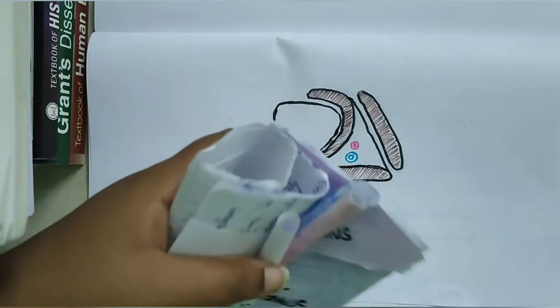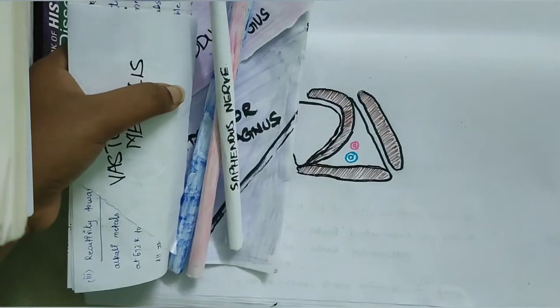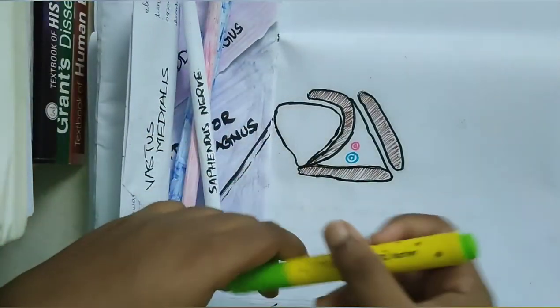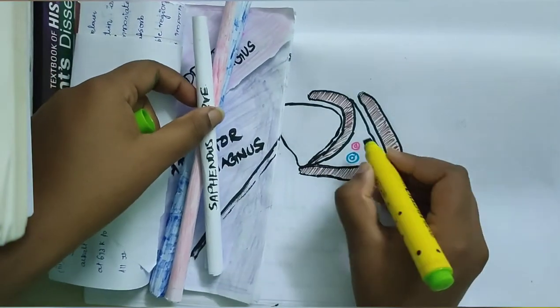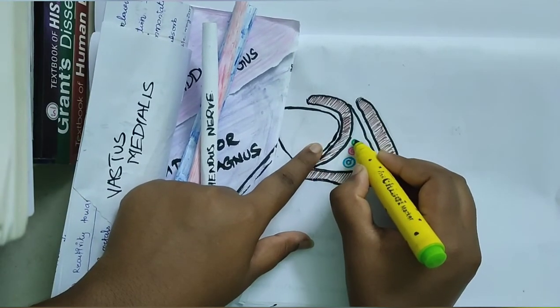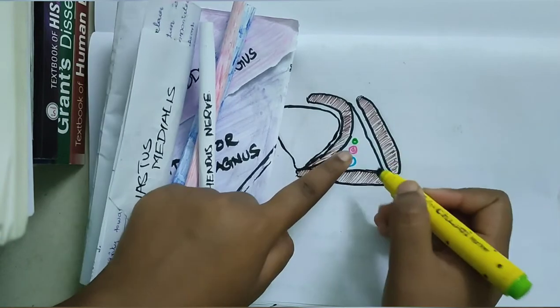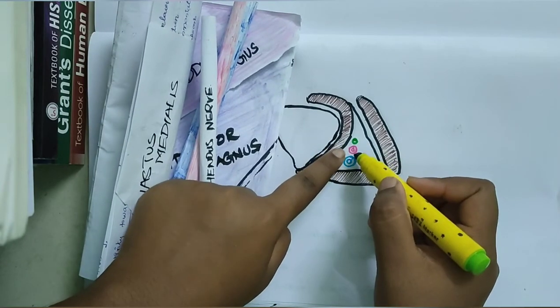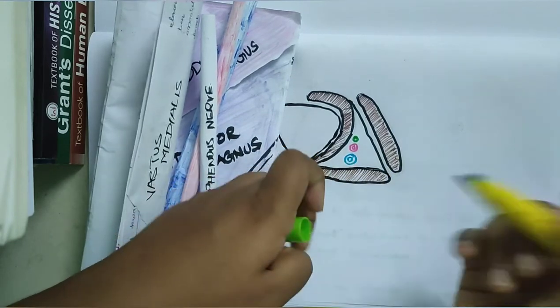And next is the saphenous nerve. I don't have yellow color, so I draw it in this green color. This is the saphenous nerve, this color is the femoral artery, and this is the femoral vein.